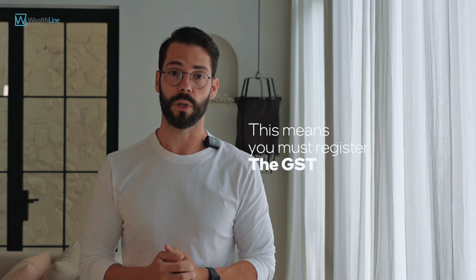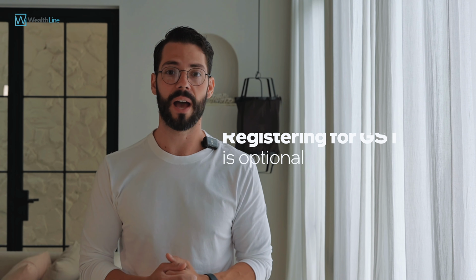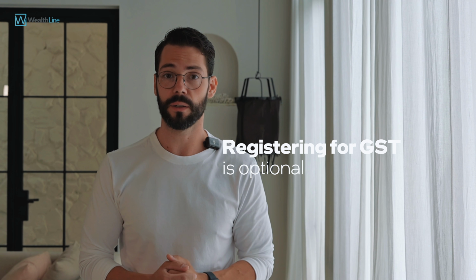You must also lodge a business activity statement and remit those GST amounts over to the ATO. If your annual turnover is below $75,000, then registering for GST is optional unless you drive a taxi or rideshare vehicle, in which case you must be registered regardless of your turnover.